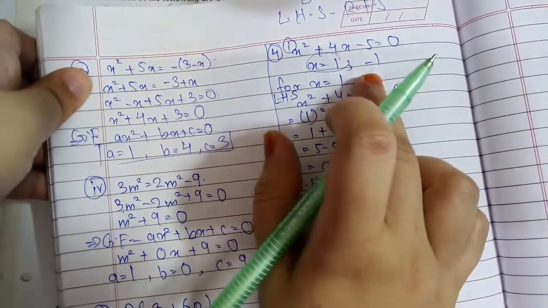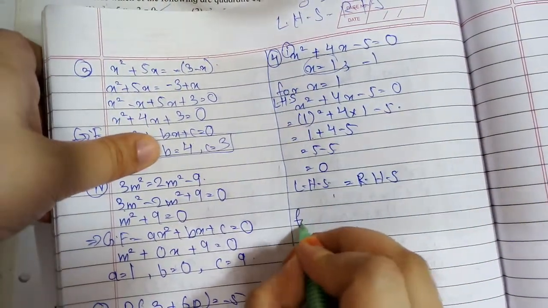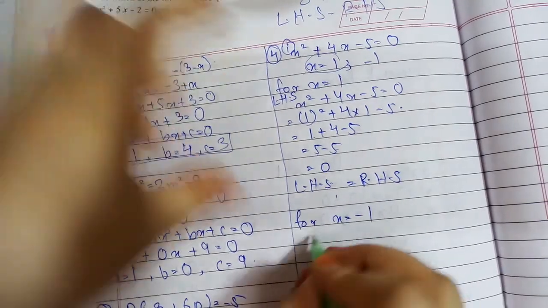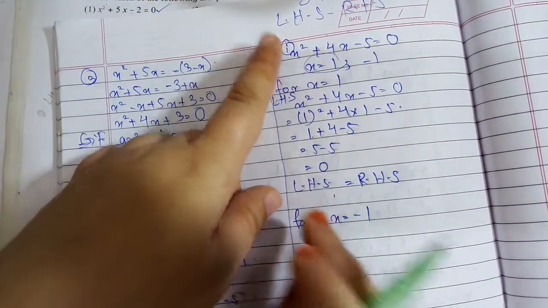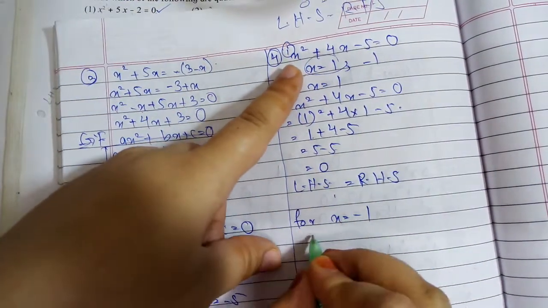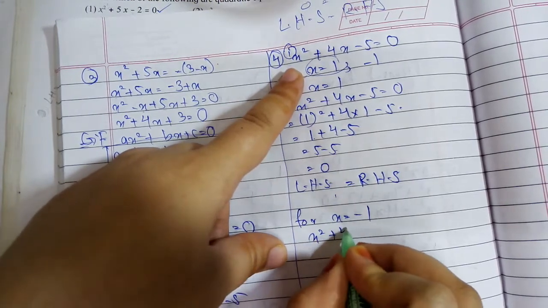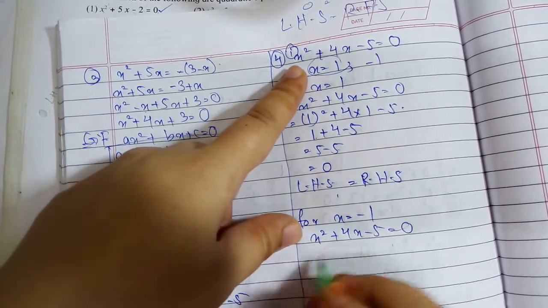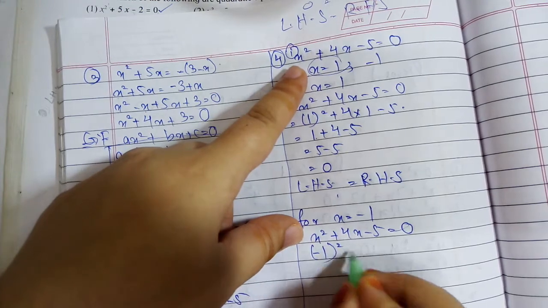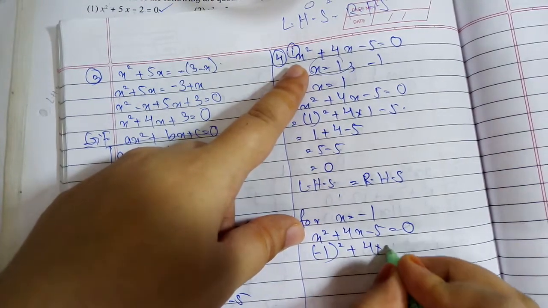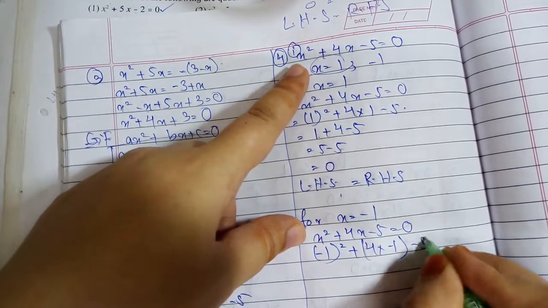Now let's put minus 1. Now for x is equals to minus 1, we will write minus 1 in the place of x. So it becomes our equation. First we will write the equation minus 5 is equals to 0. Okay. So minus 1 whole square plus 4 into minus 1 minus 5 is equals to 0.